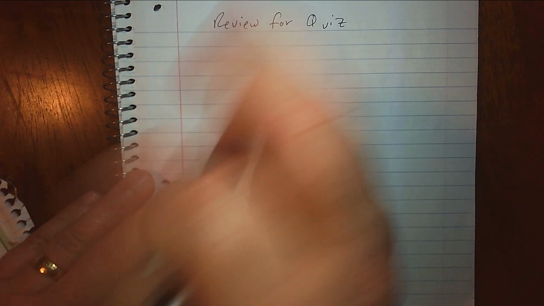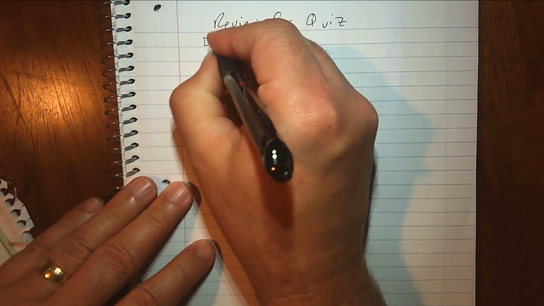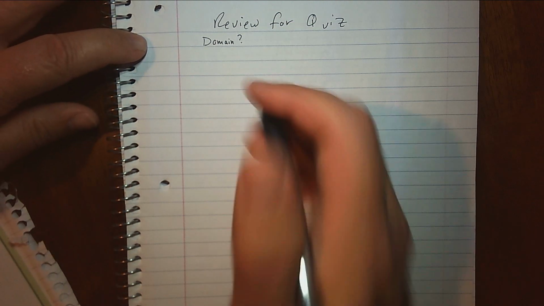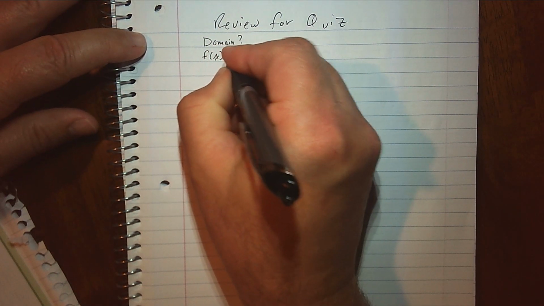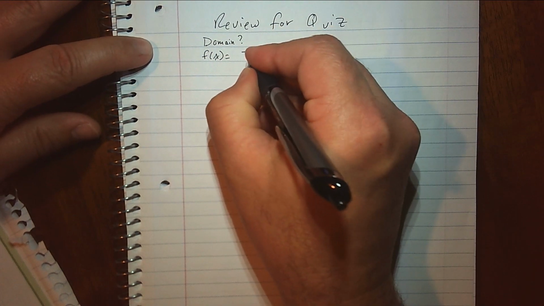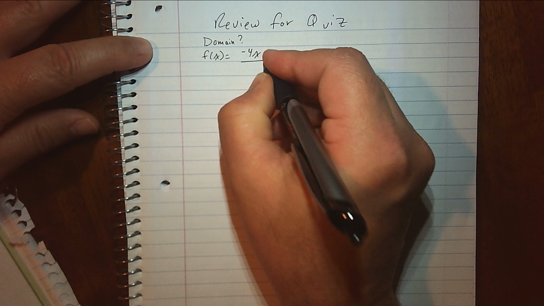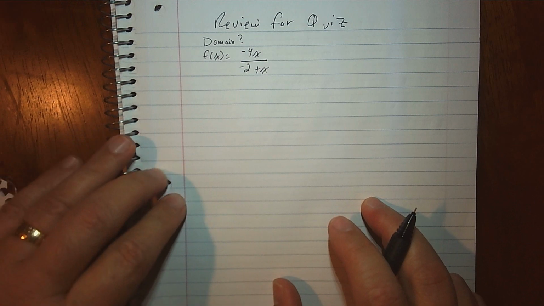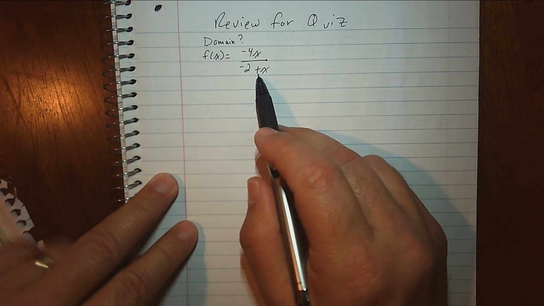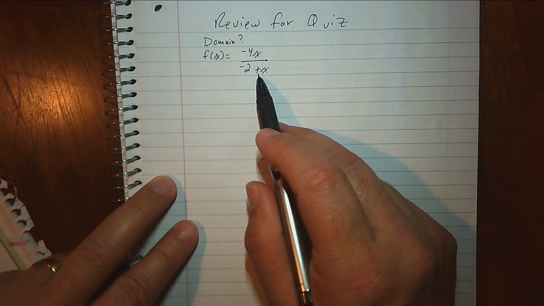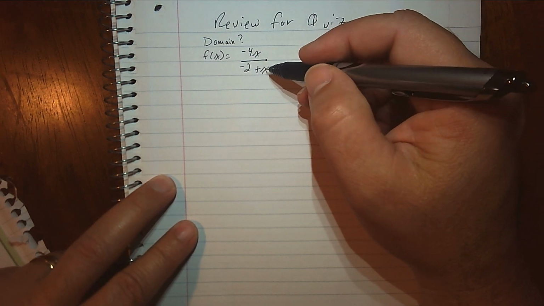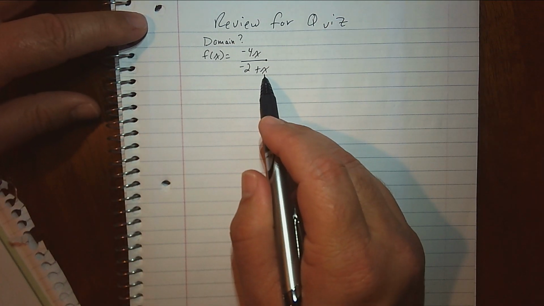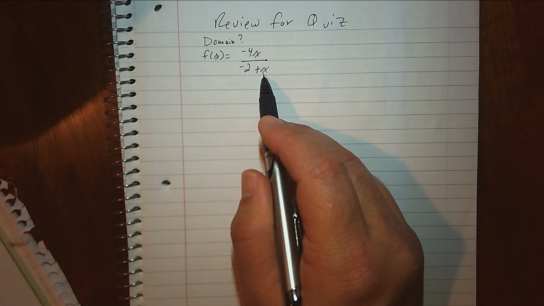First problem is going to ask you to find the domain of this function. So if I've got f of x equals negative 4x over negative 2 plus x, remember when we're talking about domain in these functions, we're looking at the bottom. And basically what it comes down to is we can't have a number in for x that will make the bottom 0. It's that simple. So obviously negative 2 plus what will make it 0? Well, that would be positive 2.